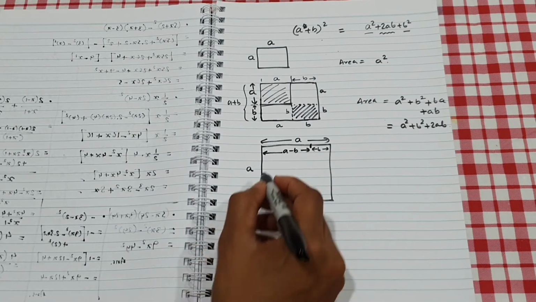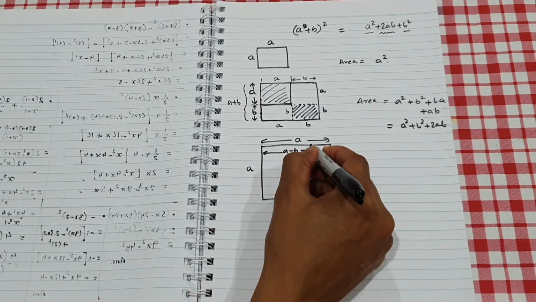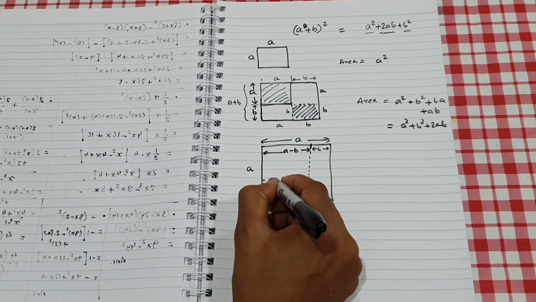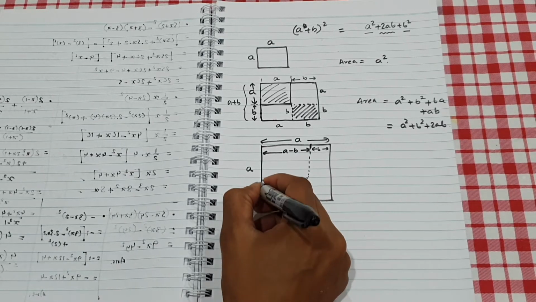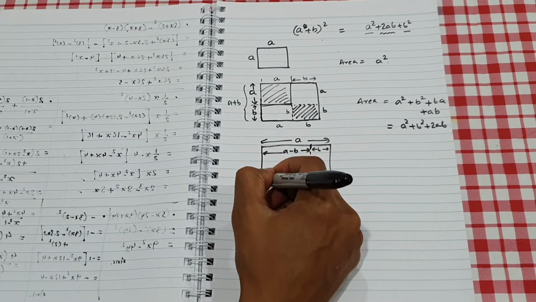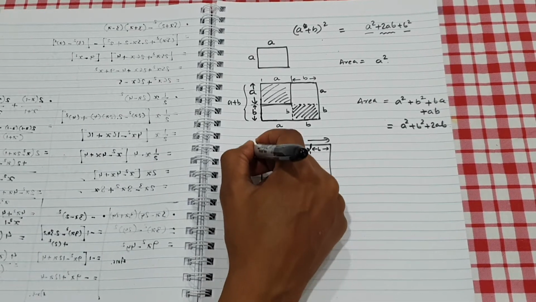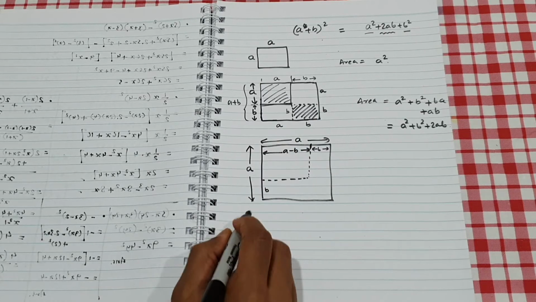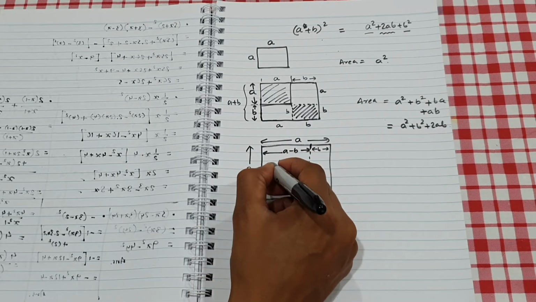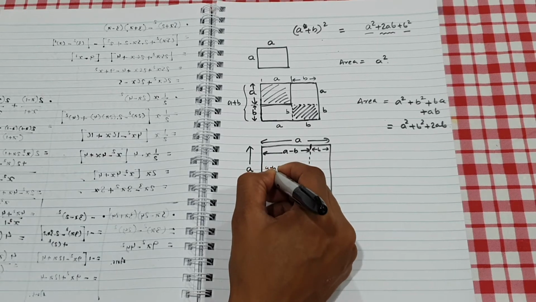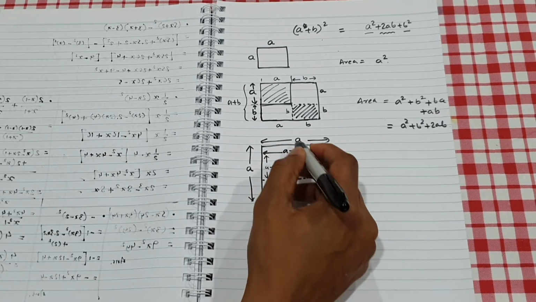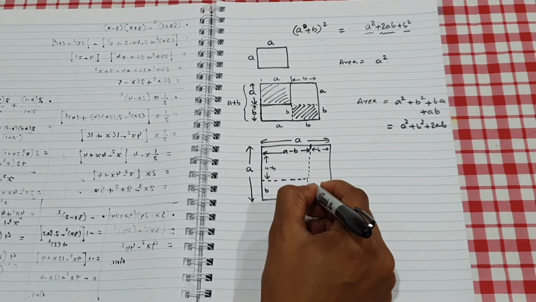Now if you want to get a square of A minus B, you need to shorten both sides. Both sides need to be shortened by equal length. So this has to be B, so that this could be A minus B. So this entire is A. You've reduced B this much, which is the same as this. So this must be A minus B. Now we want to find the area of this smaller square.